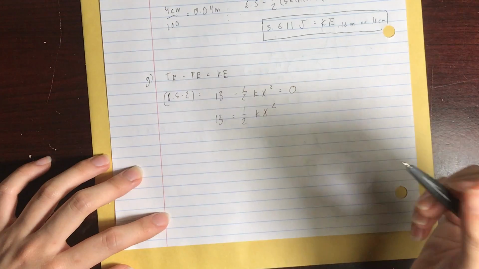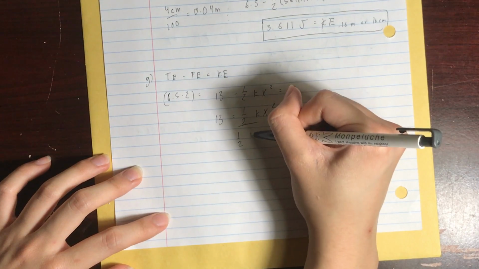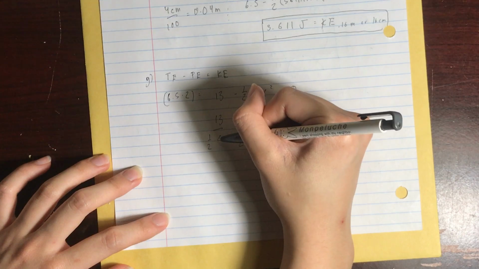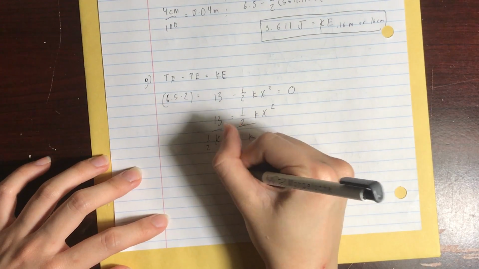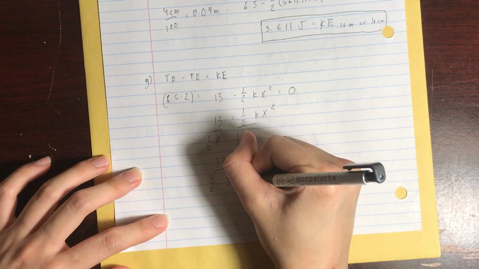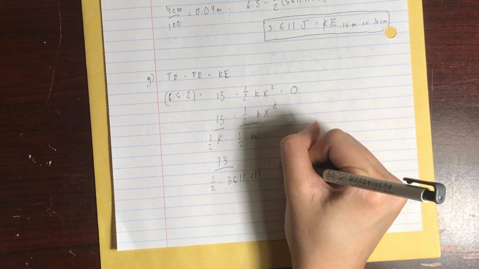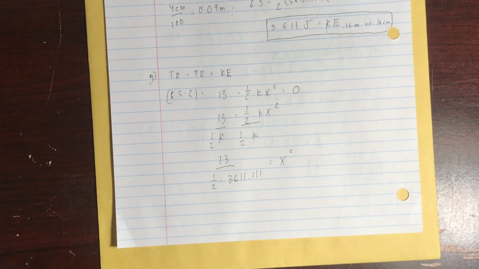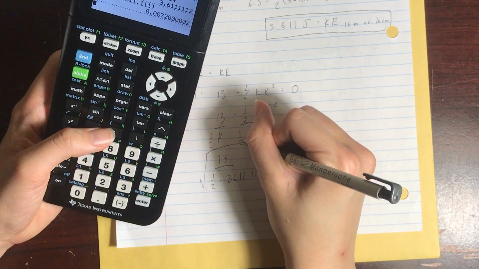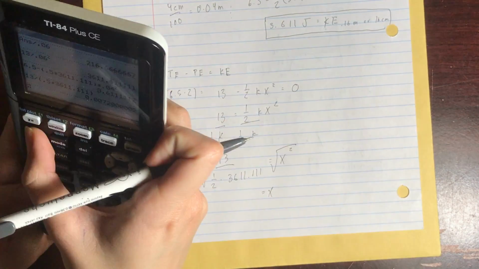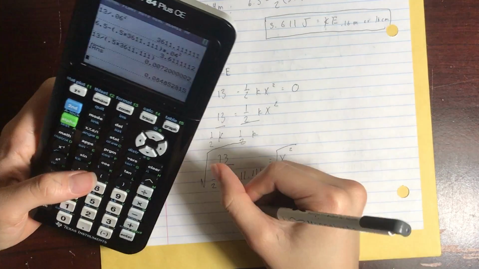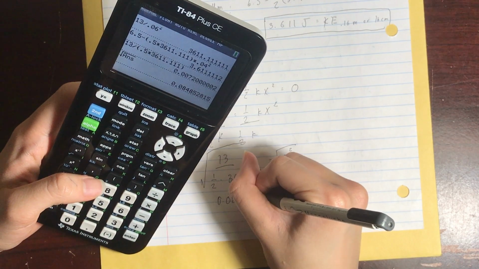Okay, so divide both sides by 1/2 the spring constant, and we know the spring constant is 3,611.11. That is equal to x squared, and 13 divided by that, and then take the square root, x will equal 0.085 meters.